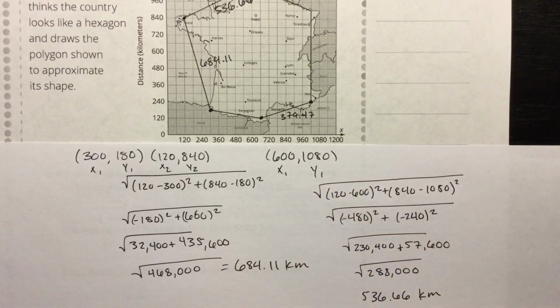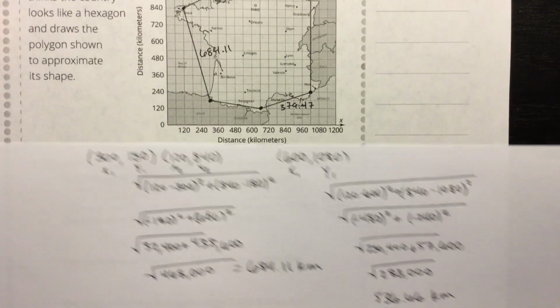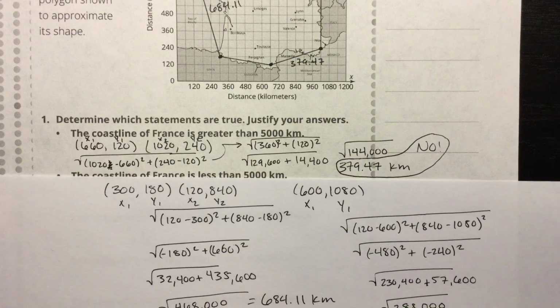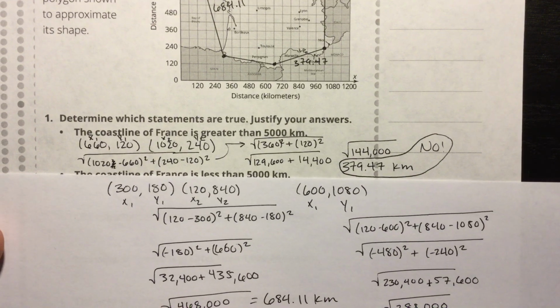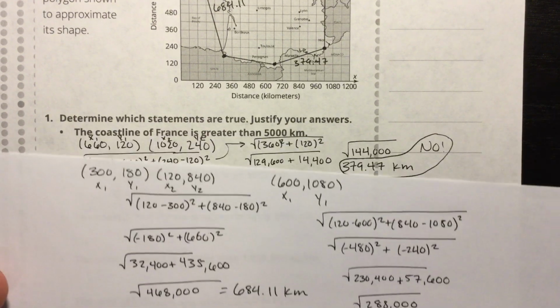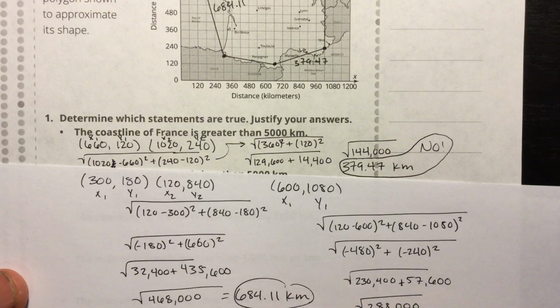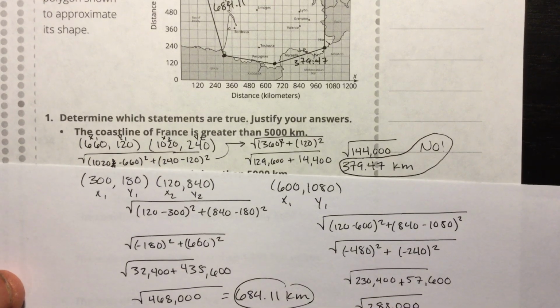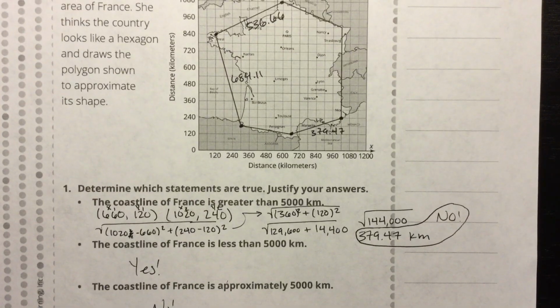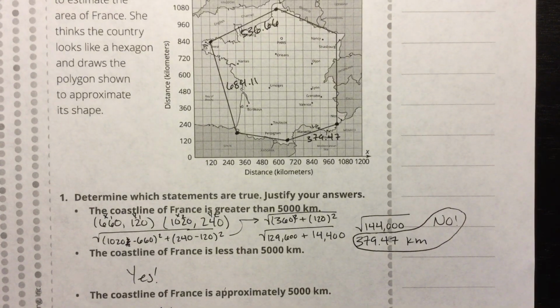Okay, so I'm a big fat failure, but that's okay. We've got it figured out. Okay, so for question 1, the coastline of France is greater than 5,000 kilometers. So now, okay, I want to take all 3 of these values that I got, and they are still on the map as well. I'm going to take all of those and add them together.